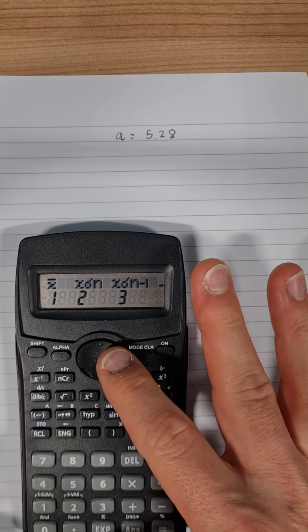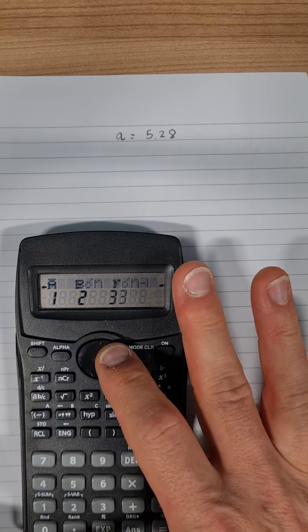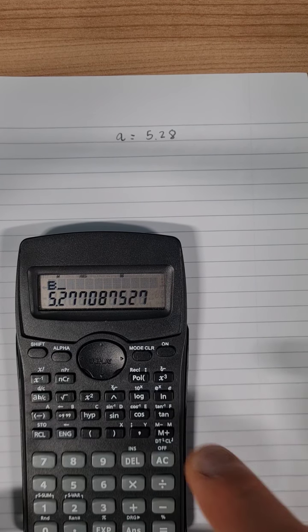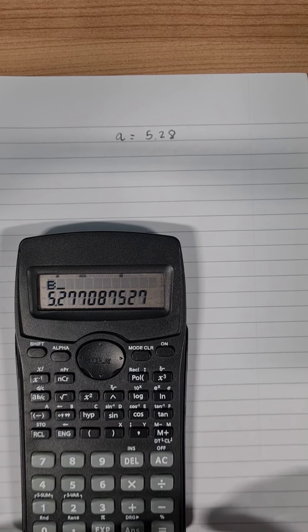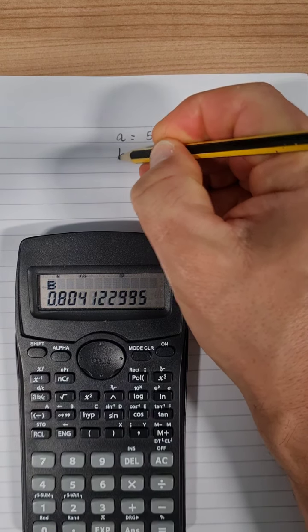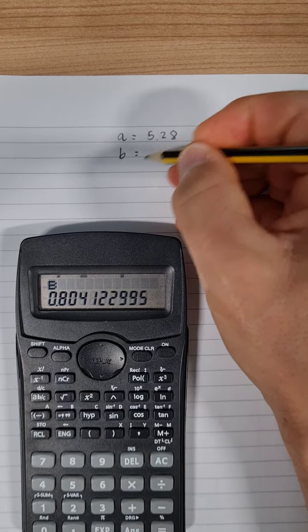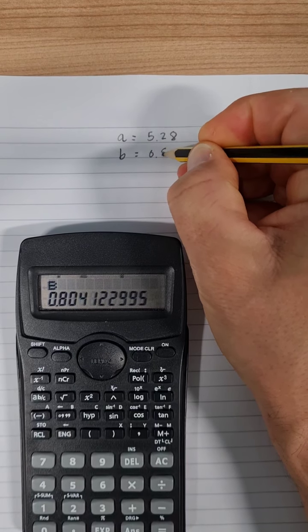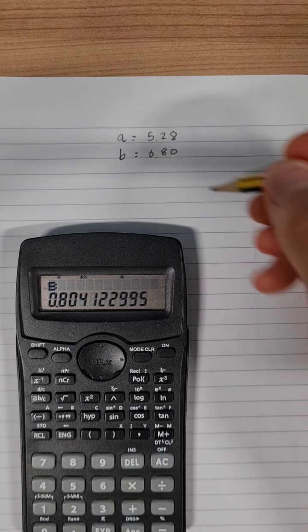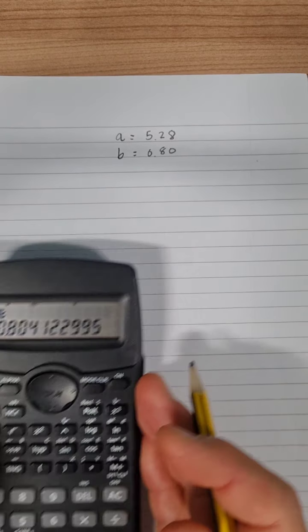Now we want to get to B, so we will have to press shift 2, and then we'll have to go back across the menu. So right and right again, and then press number 2, and again that's not B because we haven't pressed equals yet, so press equals and B comes up, and so B to 2 decimal places will be 0.80.